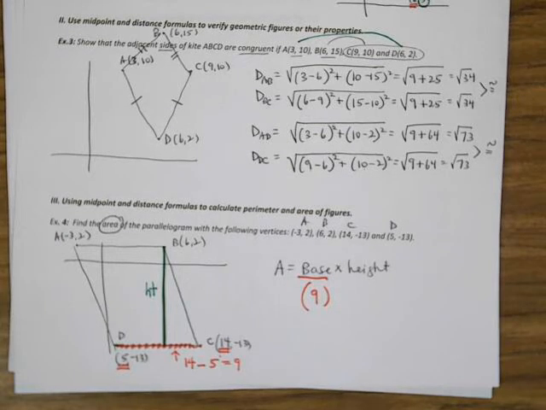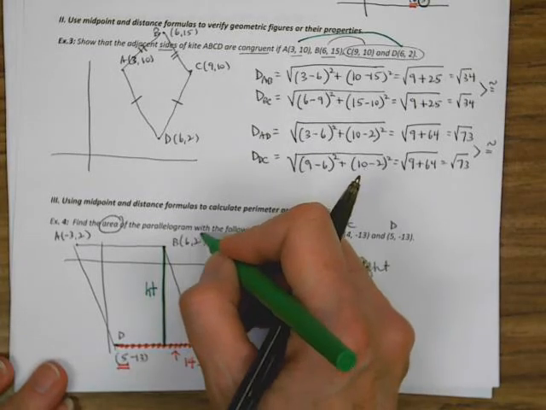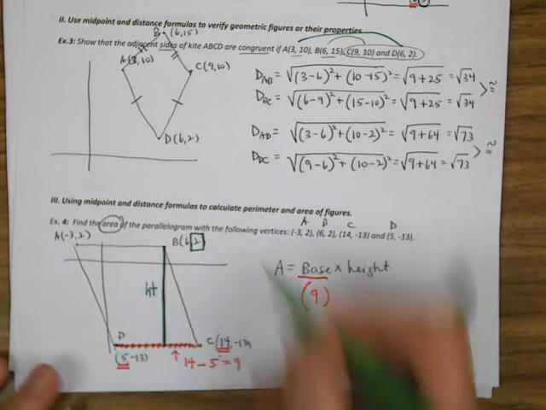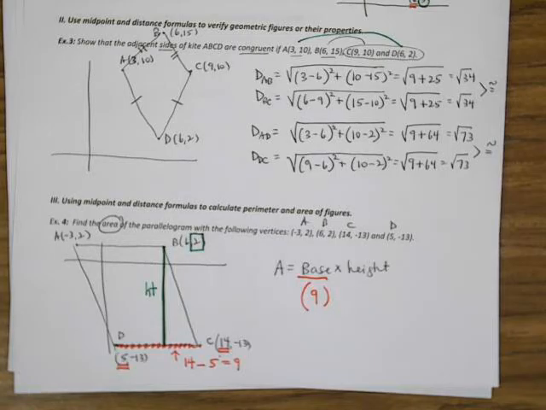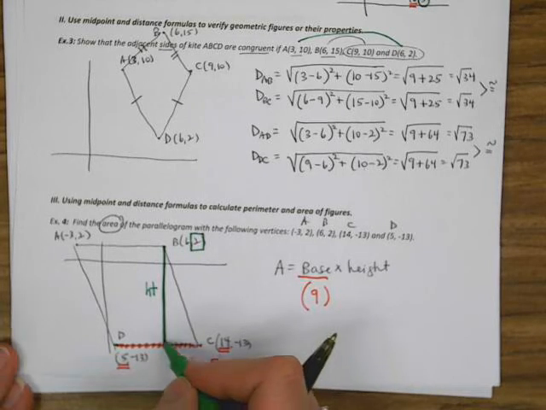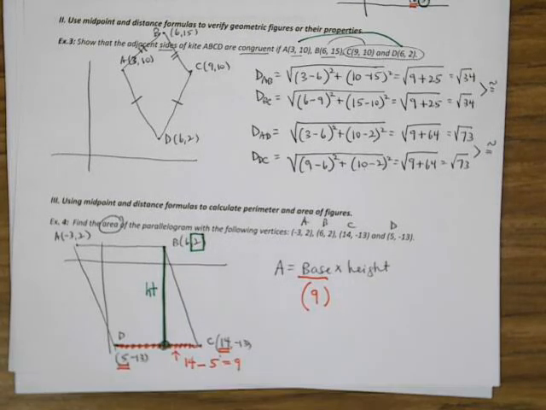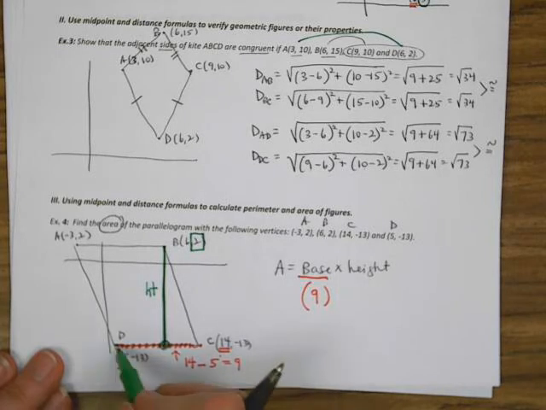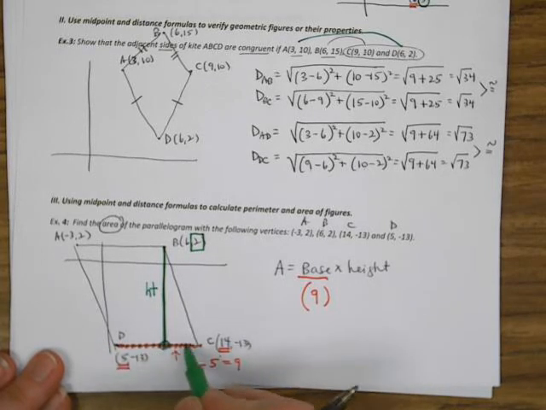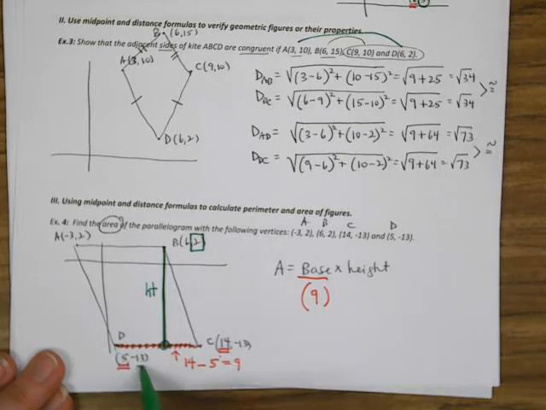All right, the height is a vertical segment. So if I'm looking at a vertical segment, I'm looking at the y coordinates. So I have a y coordinate of 2, which is good. But then I look down here and I don't know where I have a y coordinate. But look at all the points on this line. Don't all the points on this line have y coordinate -13?